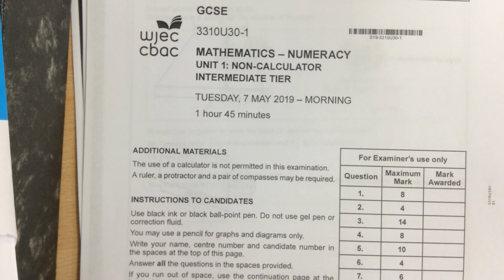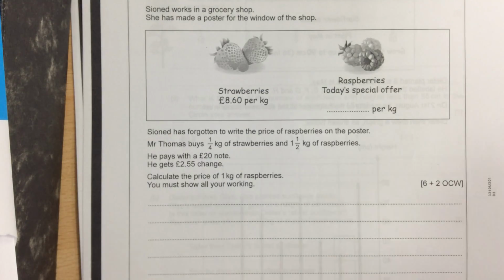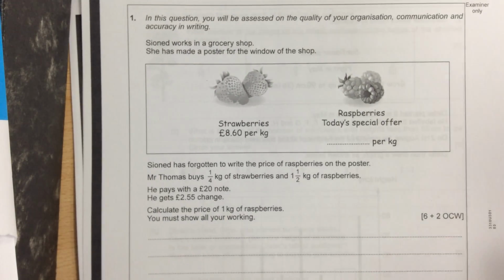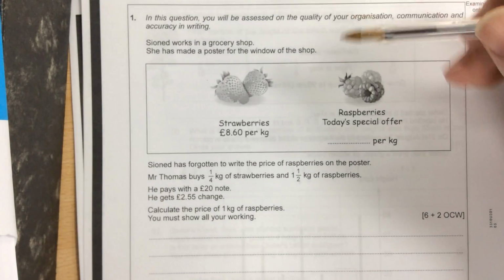Numeracy, May 2019, Unit 1, Intermediate Year. Question 1. In this question, you'll be assessed on the quality of your organisation, communication and accuracy in writing.